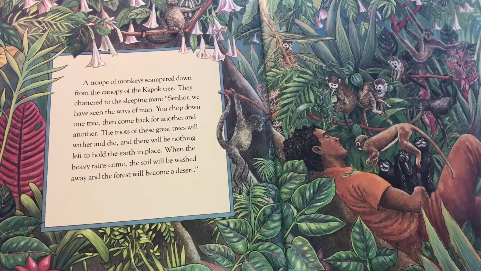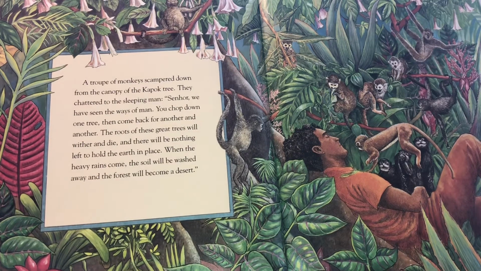A troop of monkeys scampered down from the canopy of the kapok tree. They chattered to the sleeping man. "Senor, we have seen the ways of the man. You chop down one tree, then you come back for another and another. The roots of these trees will wither and die, and there will be nothing left to hold them in place. When the heavy rains come, the soil will be washed away, and the forest will be a desert."